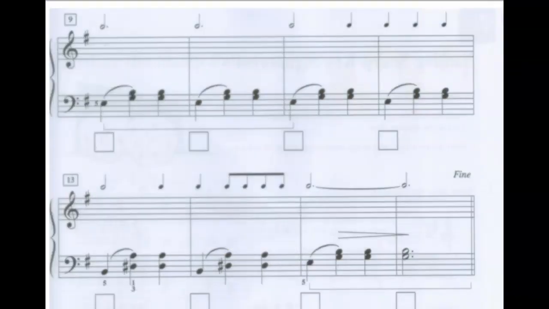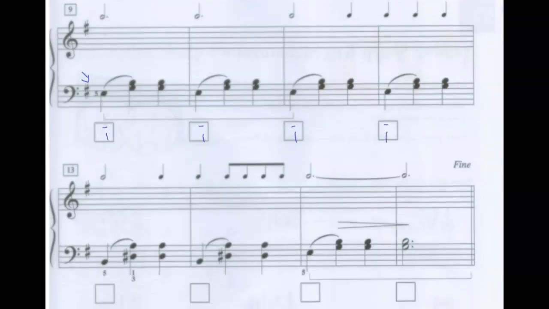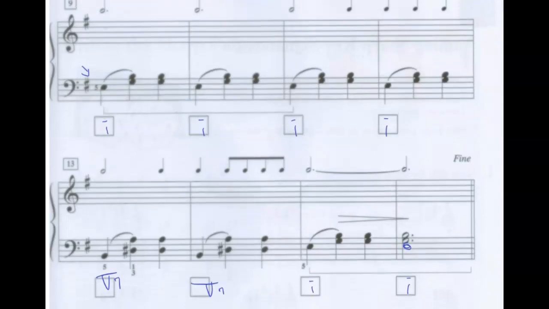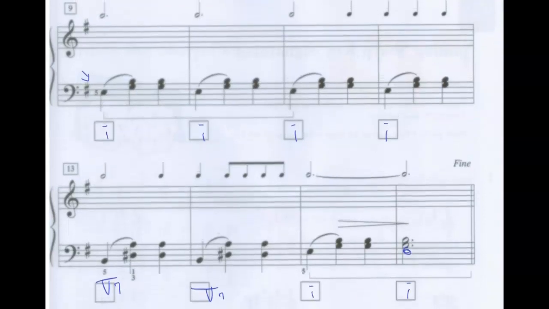Next measure. Let's analyze the Roman numerals, the chords first in the left-hand part. These are all one chord, back to one chord. And here we have 5, 7, 5, 7. And then here we have 1. Okay, here it's missing E. I want to draw an E. The tonic should be there. Okay, 1. Okay, so let's finish composing the melody from measure 9.